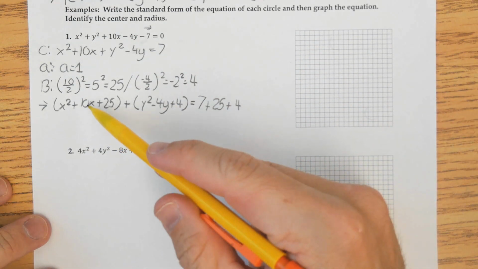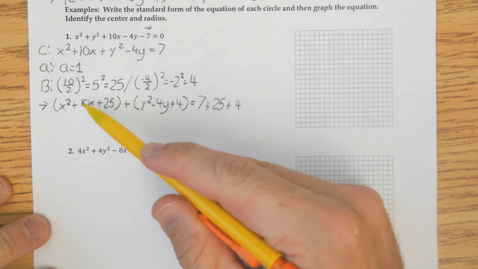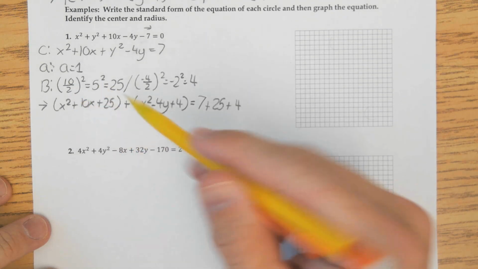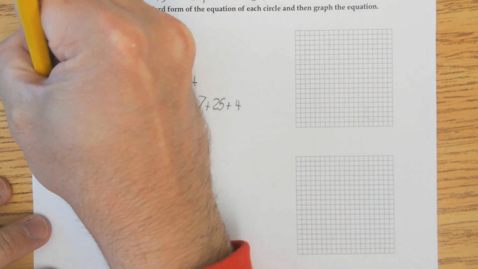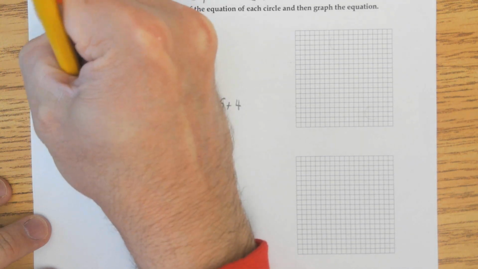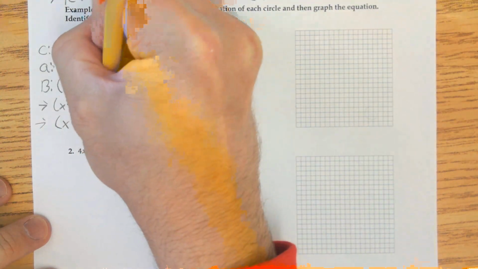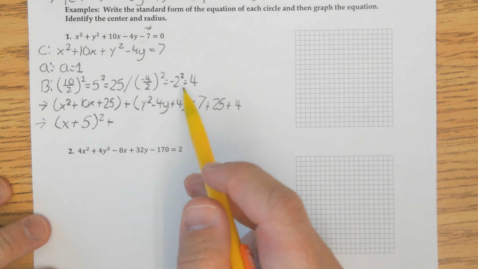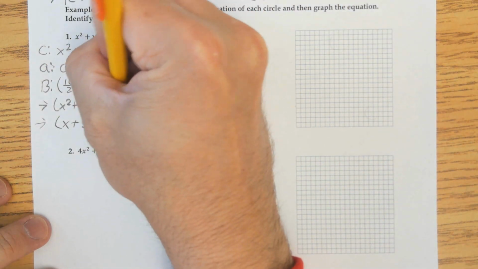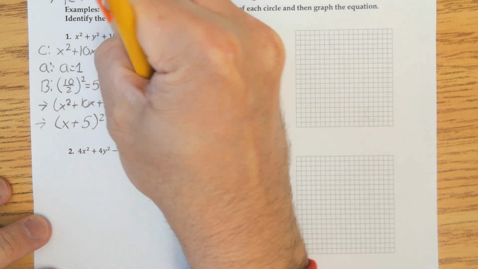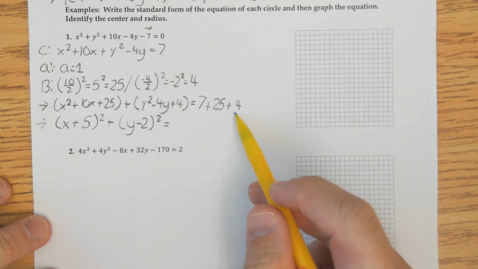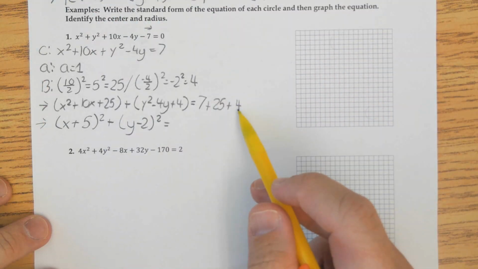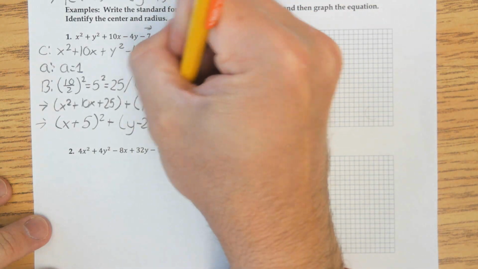So now let's go ahead and factor that down. So what do we do here? When we did 10 divided by 2, we got 5. So we know, based on our shortcut, this is going to factor down to be x plus 5 to the second power. Plus, right here, same thing, negative 4 divided by 2 gave me a negative 2. So we know it's going to be y minus 2 to the second power. And then 7 plus 4 is 11. 11 plus 25, that is 36.